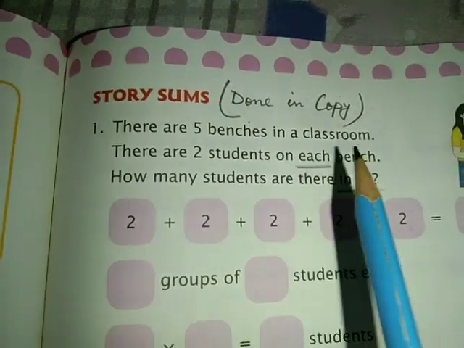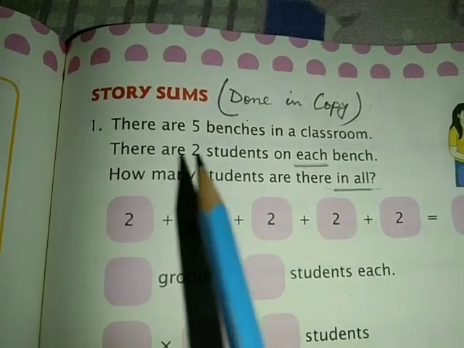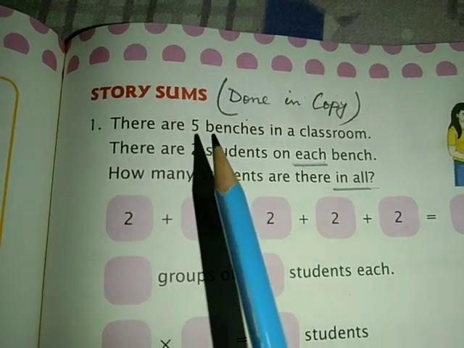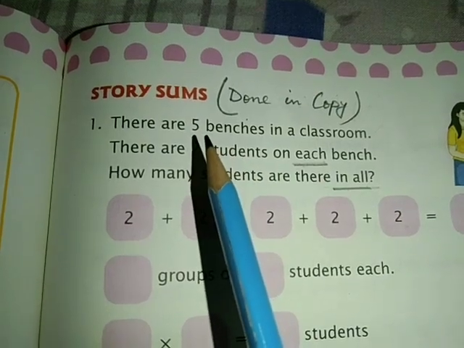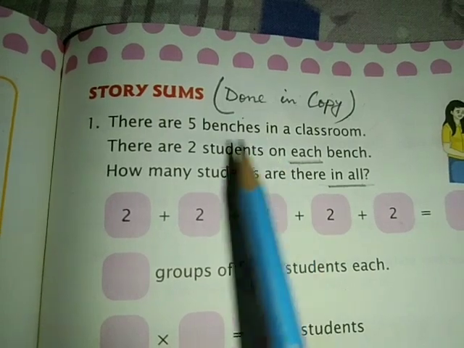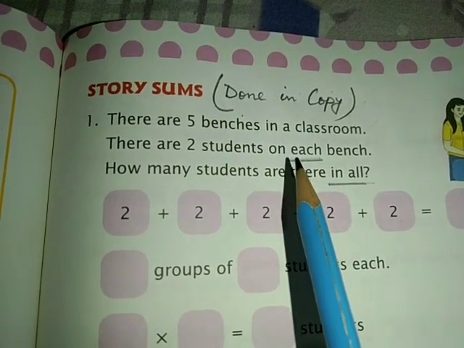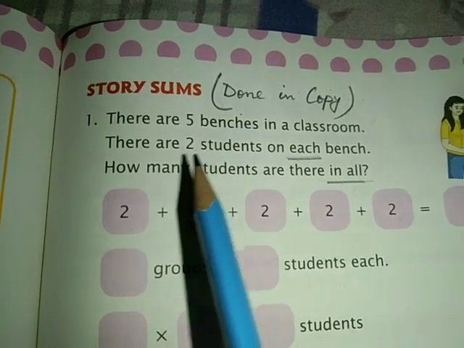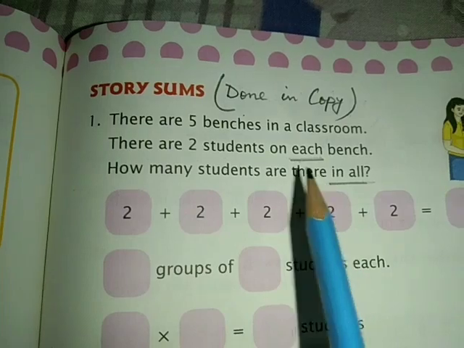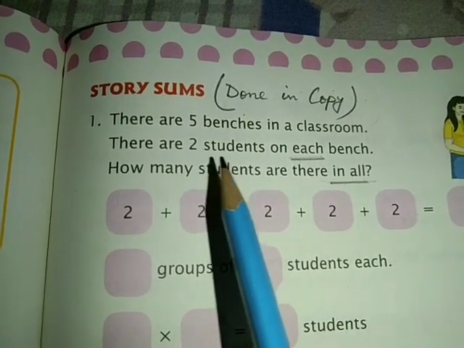There are 5 benches in a classroom. There are 2 students on each bench. How many students are there in all? So what the story says is, in a classroom there are 5 benches. So the number 5 is number of benches in a classroom. There are 2 students on each bench. Each bench means on every bench. On one bench there are 2 students. So 5 benches are there. We have to find out how many students are there in all. In one bench 2 students. You have to find out how many students are there in 5 bench.